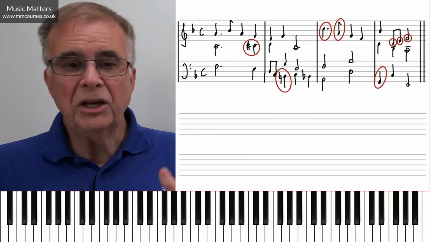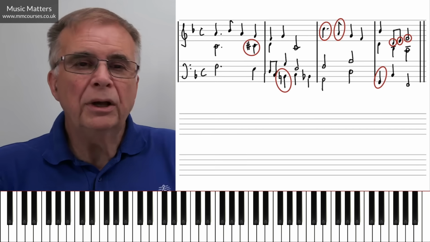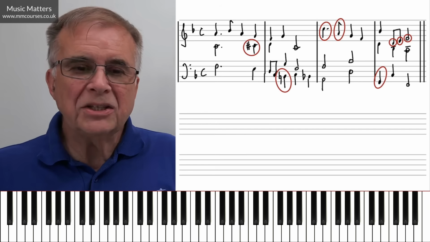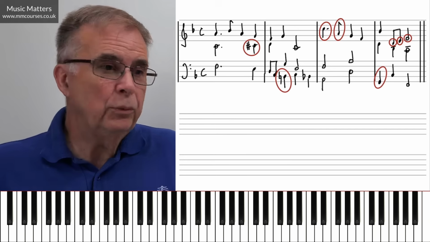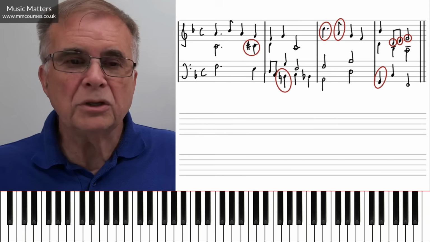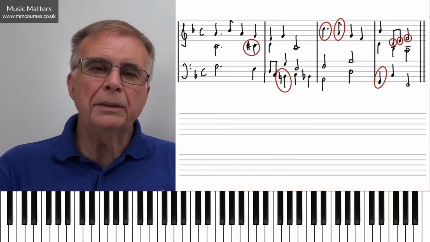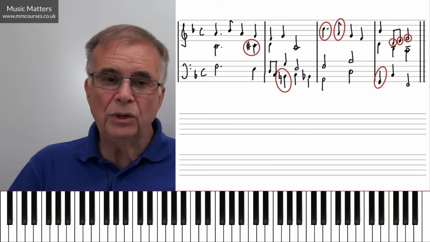So I hope you found that exercise useful. Many people have to do this kind of thing as some kind of exercise for music exams. Whether you're doing music exams or not doesn't matter at all, because anything that you can do that's going to develop your aural ability to hear things is really useful.